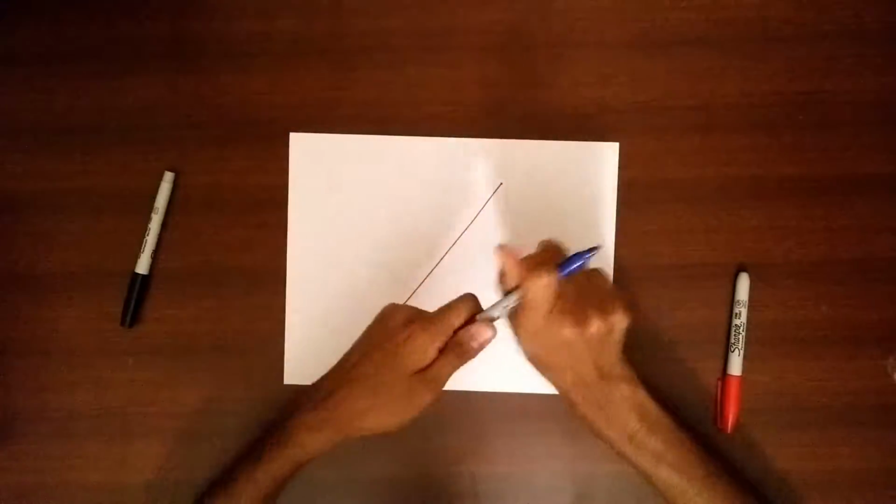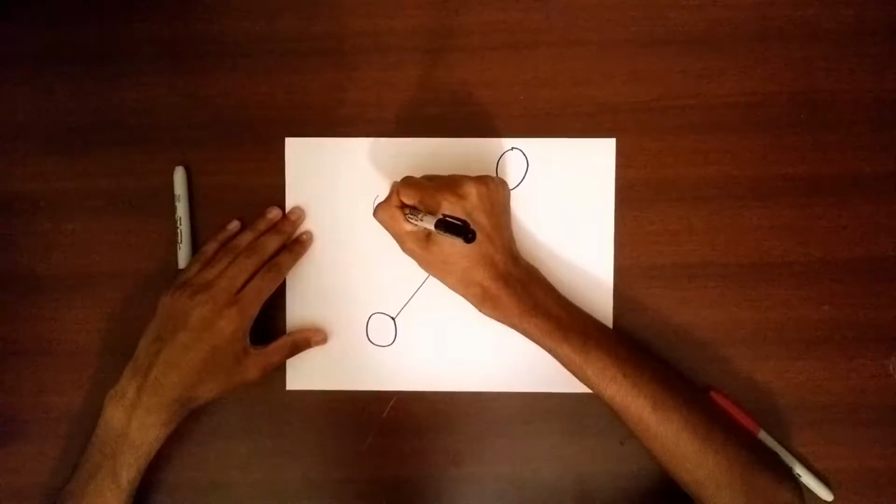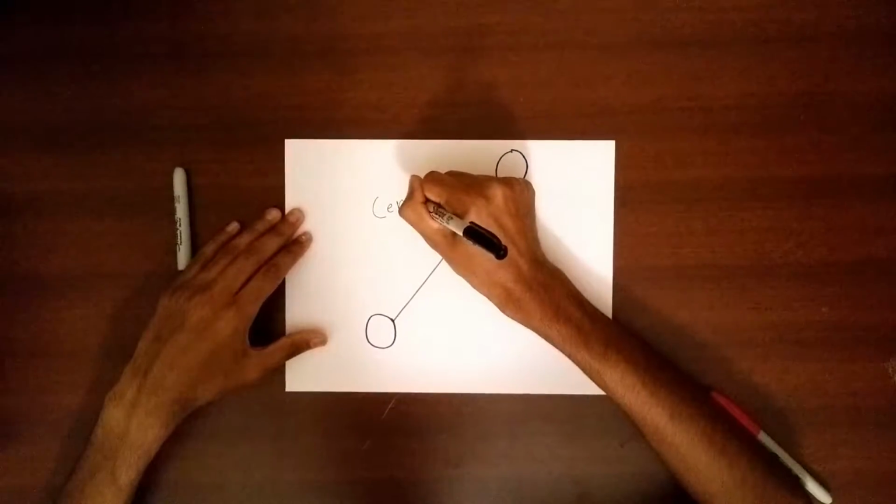Here we have a long stick, and at each end we have two masses. The black dot is known as the center of rotation because it is the point at which the two masses will rotate around.